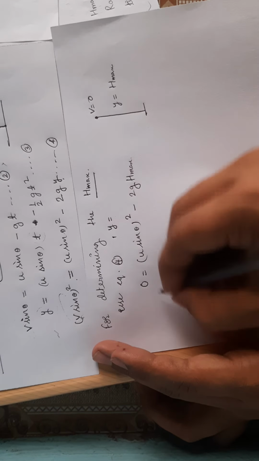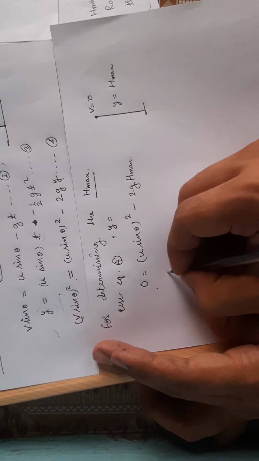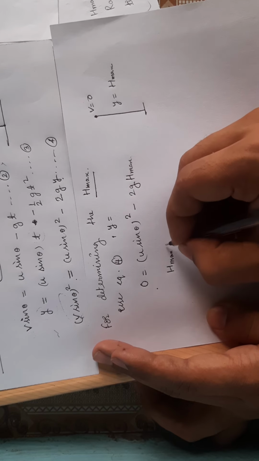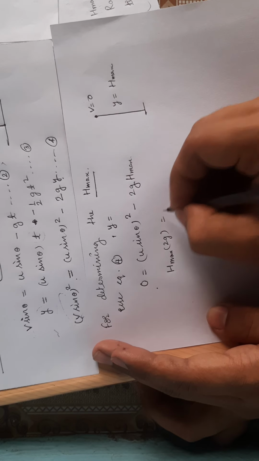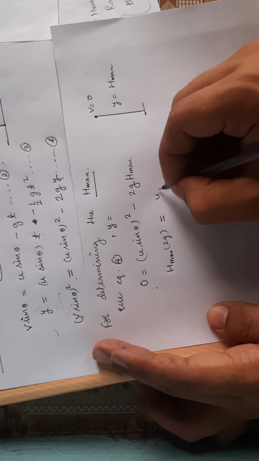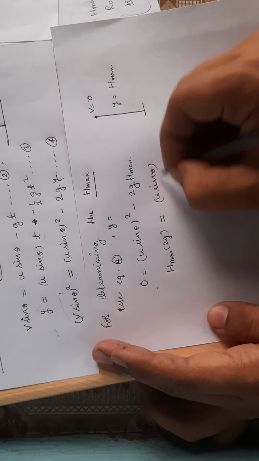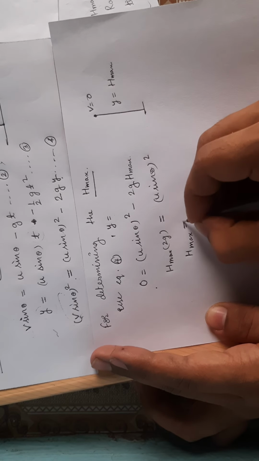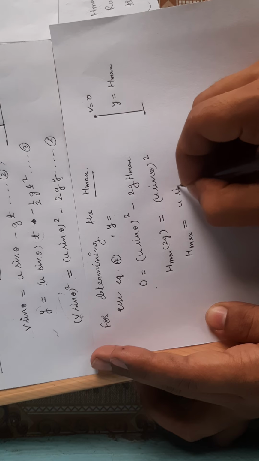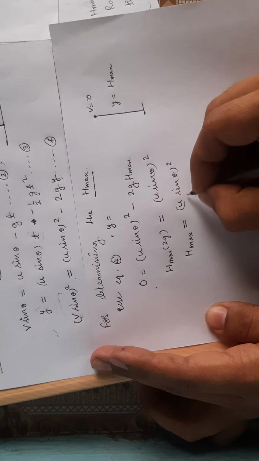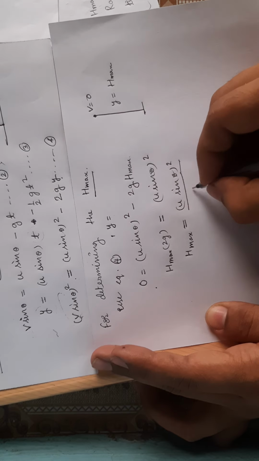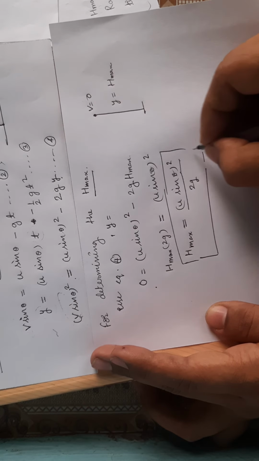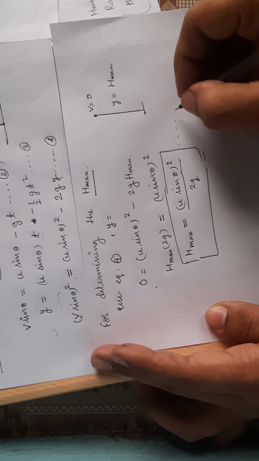Take this term here: Hmax times 2g is equal to (u sine theta) the whole square. So Hmax will be equal to (u sine theta) the whole square divided by 2g. This will be our one result.